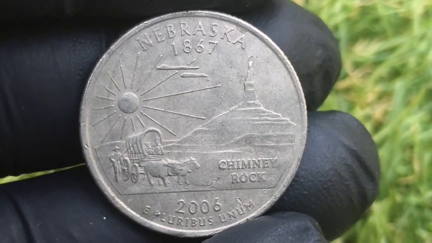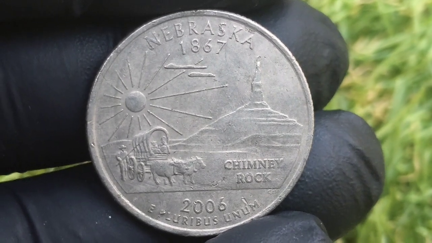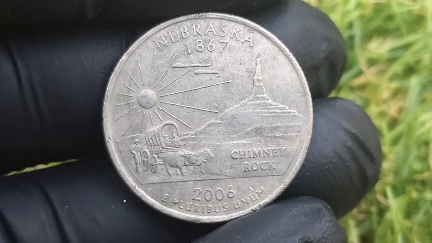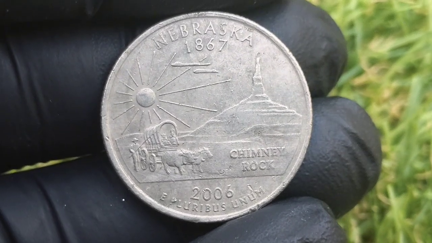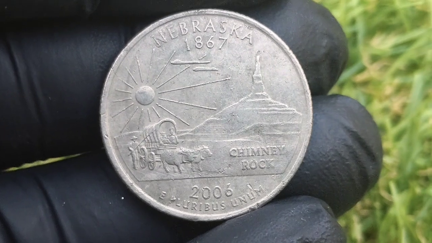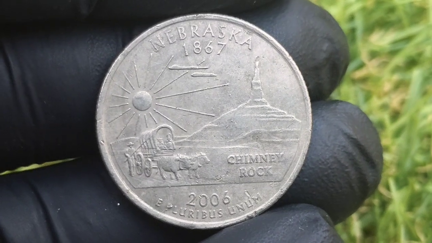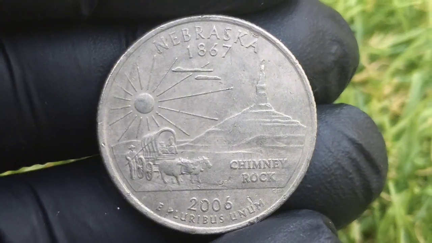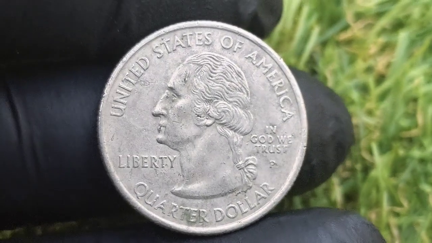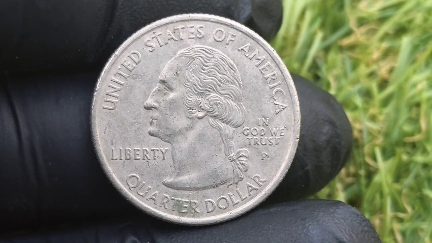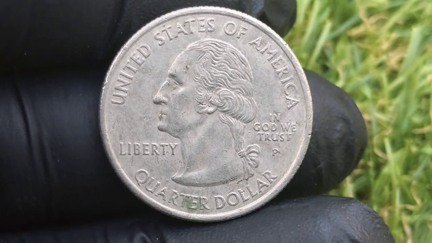Now, let's talk about the production and mintage of the 2006 Nebraska State Quarter. During this time, the U.S. Mint was producing these coins in large quantities to meet the high demand across the country. The Nebraska State Quarter, like many others in the series, was struck in both Philadelphia and Denver mints, making it available in 2 different mint marks, P for Philadelphia and D for Denver. In terms of mintage numbers, the 2006 Nebraska State Quarter had a production of over 550 million coins across both mints, making it one of the more common state quarters.